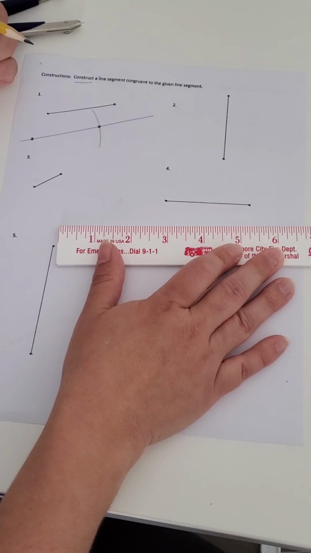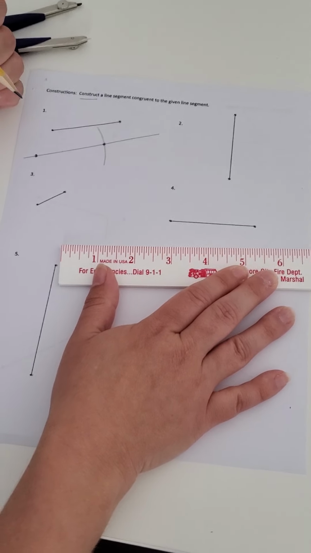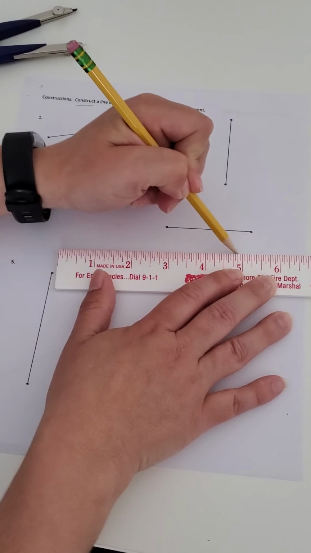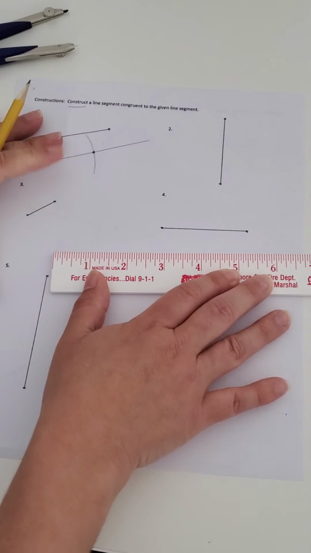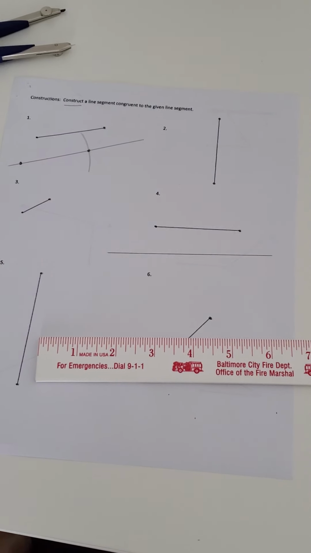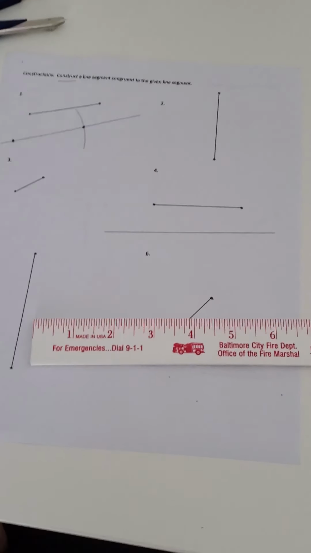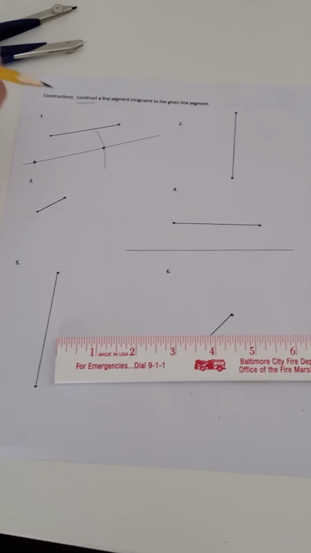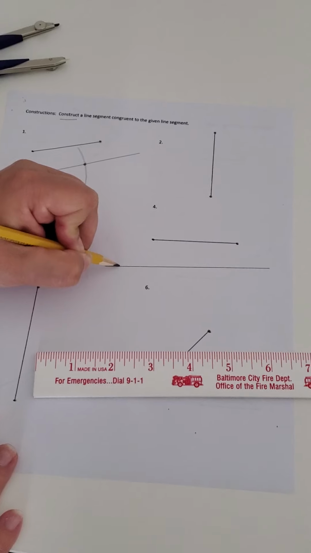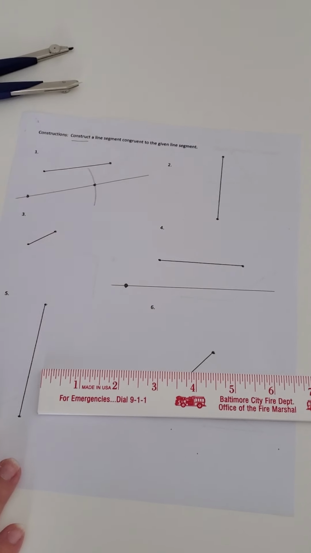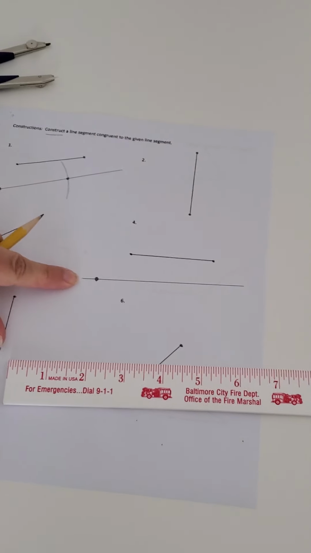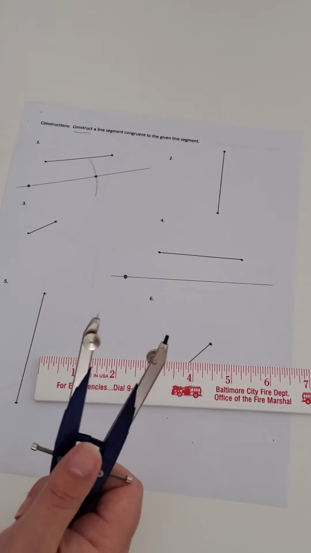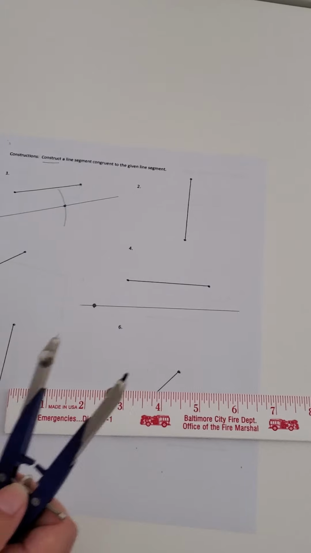The first thing we're going to do to construct our congruent line segment is to draw a line or a segment, because it's not going to have an end, underneath or somewhere near the segment you are copying. And then once you draw that segment, put a point somewhere on that line. Now in the PowerPoint, it says to put it at the end to make it a ray. You don't have to.